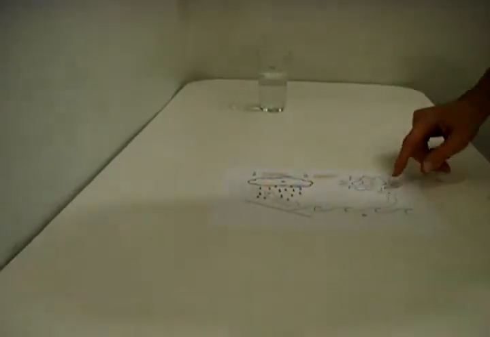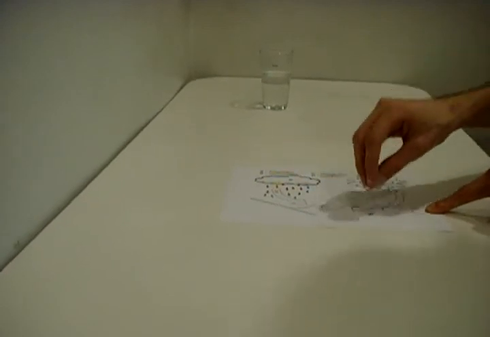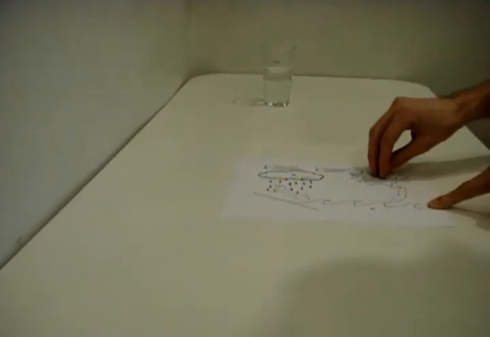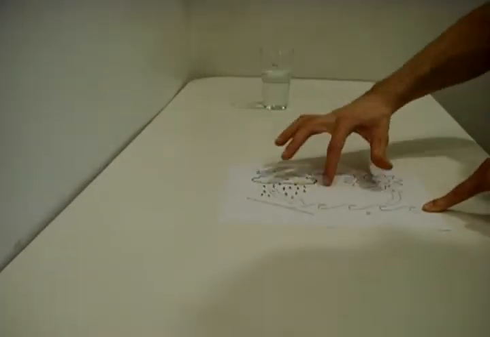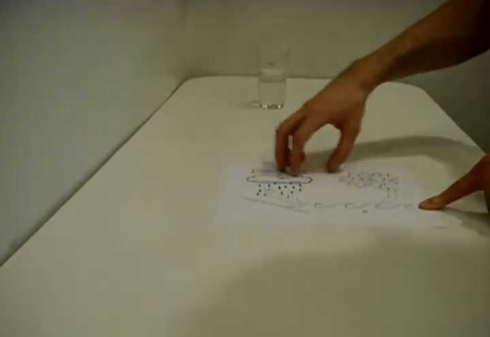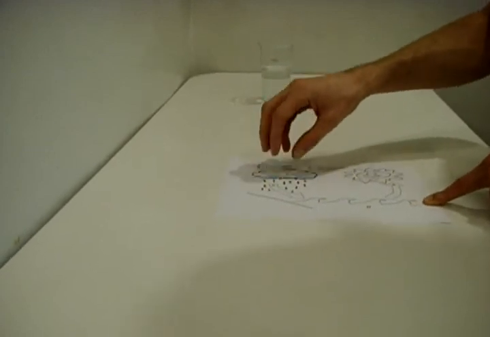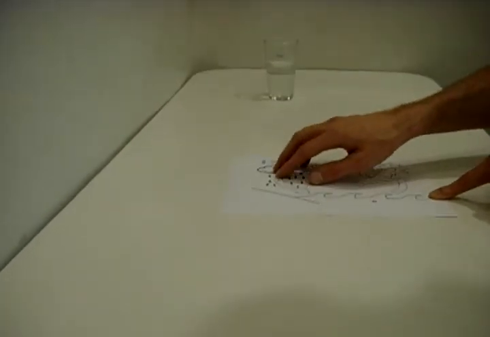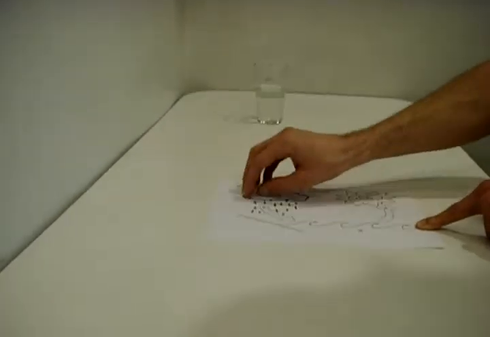Now you can see, A is evaporation. That's when the water is heated up by the sun and goes back into the air. It condenses, forming clouds. Now when the clouds get so saturated and heavy that they can't hold the water vapor or liquid anymore, it falls back down to the earth as precipitation, as rain, sleet, or snow.